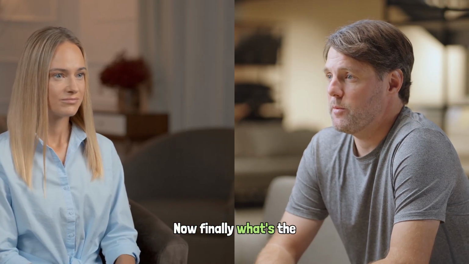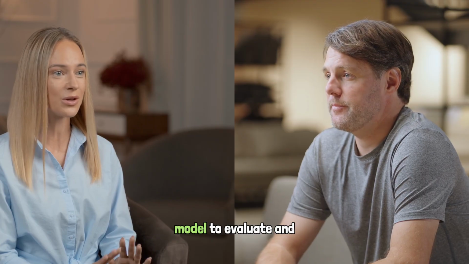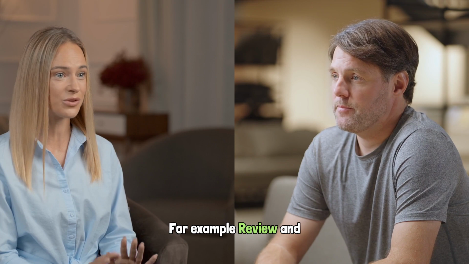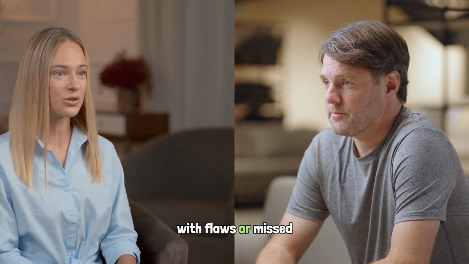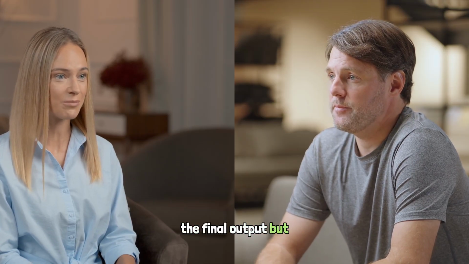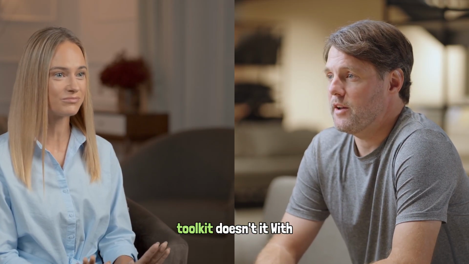Now, finally, what's the idea behind the self-critique trigger? Self-critique trigger is fascinating. It literally asks the model to evaluate and improve its previous response. For example, "Review and improve the last answer with flaws or missed assumptions." Right, that's like having an internal editor. This not only enhances the final output, but also builds a layer of quality assurance. That really rounds out the toolkit, doesn't it?